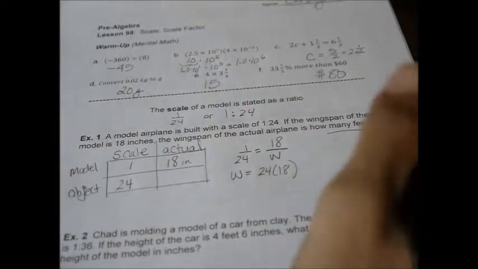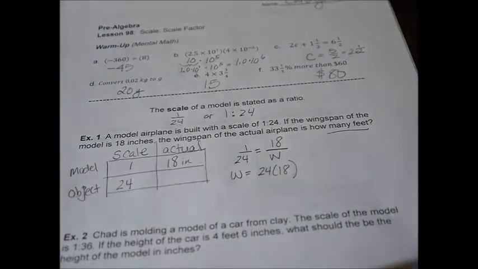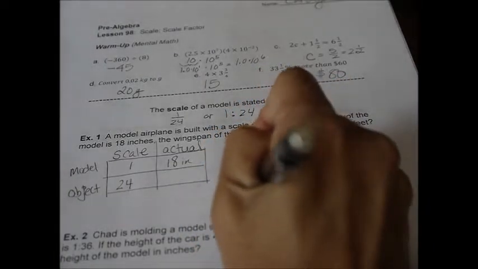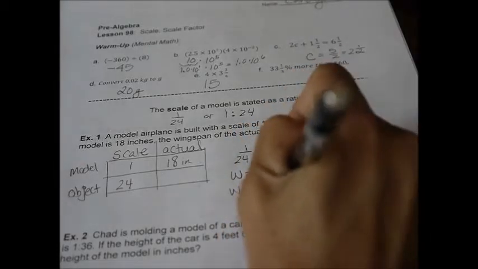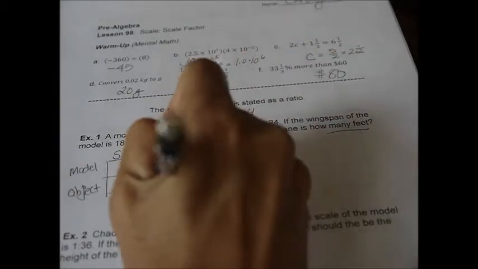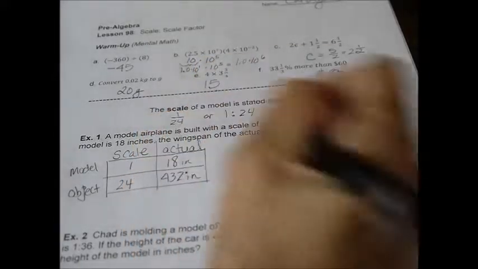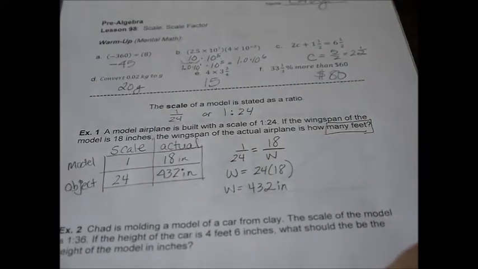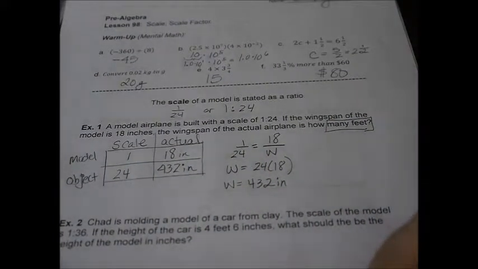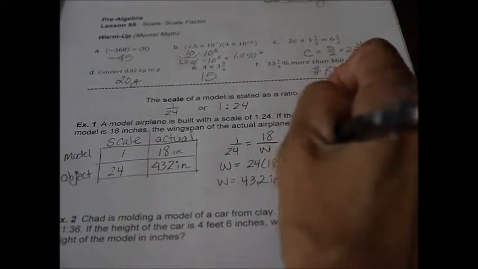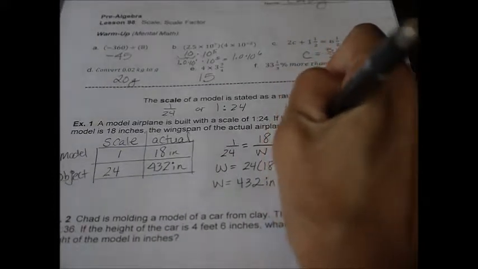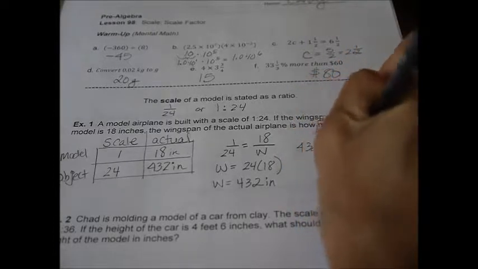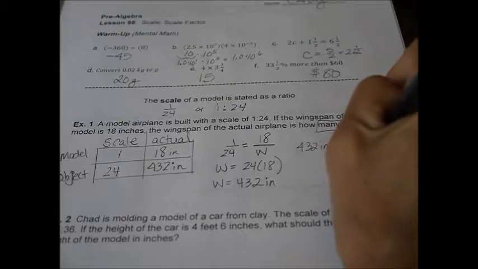Now I'm going to give you the answer to that because I have it right in front of me. Wow, good job, 432 inches, okay? So 432 inches can go in our box, but you always have to be careful. You got to look at the actual question. That is not the final answer because I want to know how many feet. Now we can do it the way we've learned earlier, with our unit conversions. 432 inches times, we know there are 12 inches in 1 foot.